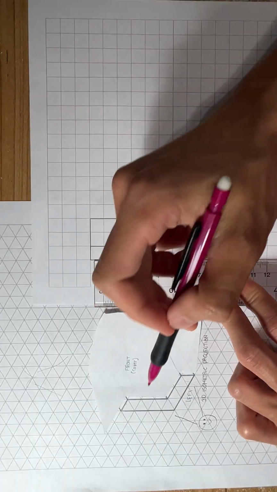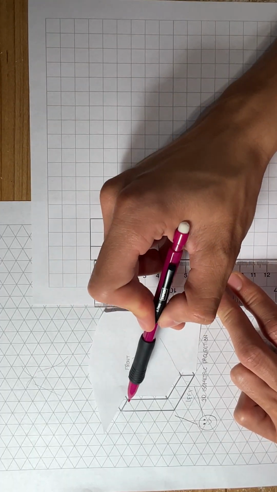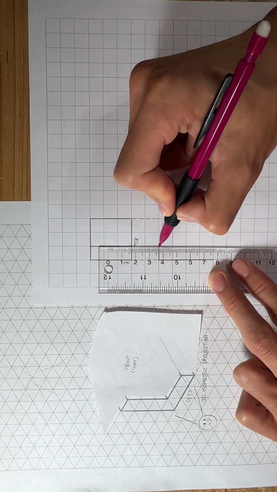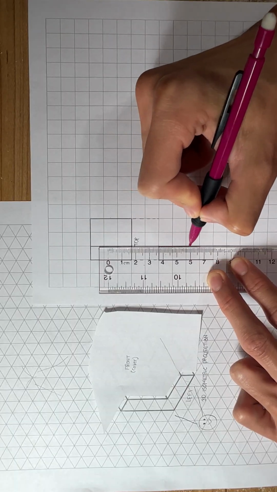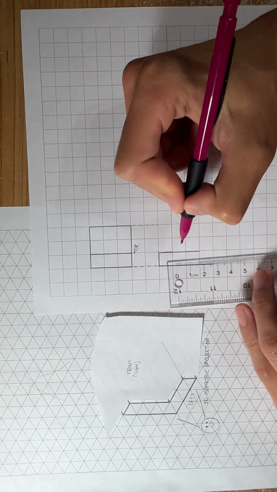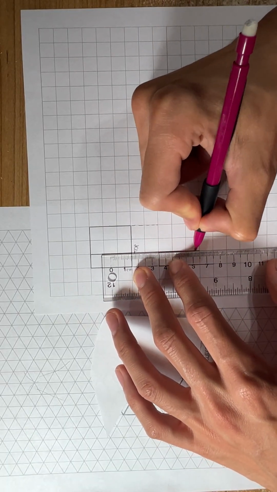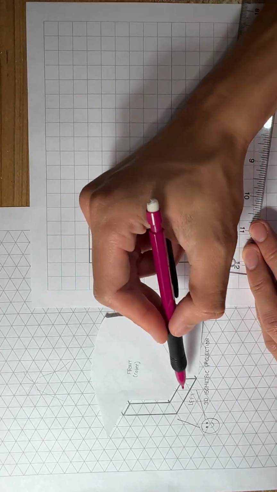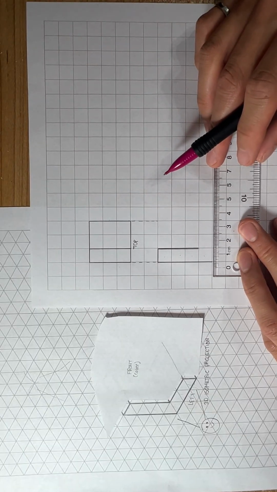On the right side of this line, we have how many grids down? 1, 2, 3. So let's draw 3. 3 grids. Oops, a little bit off. Let me fix this. So make it a little bit bolder. And then on the bottom section, we are 1, 2, 3. So I'm going to go 3.